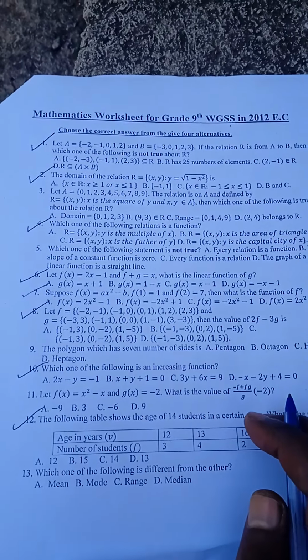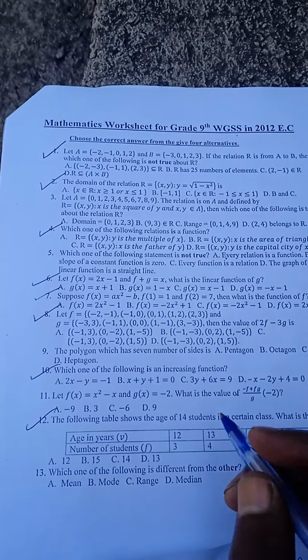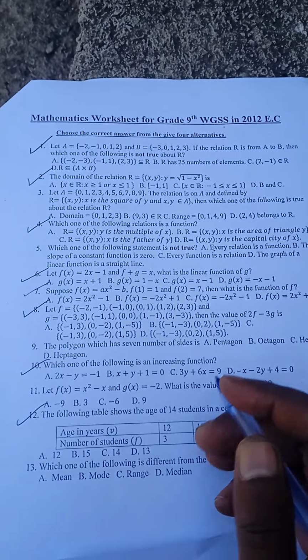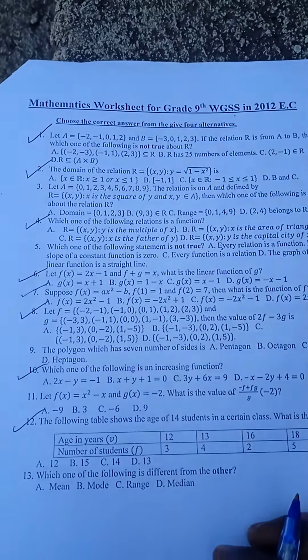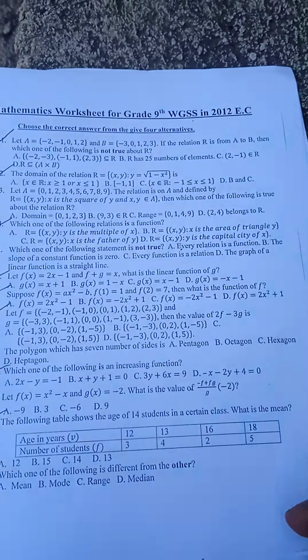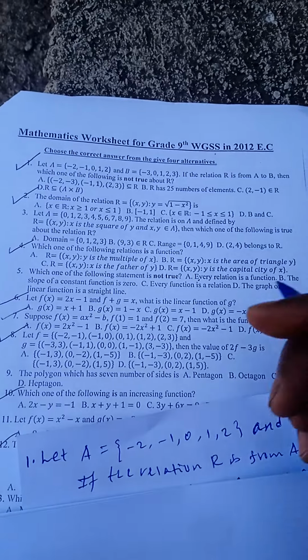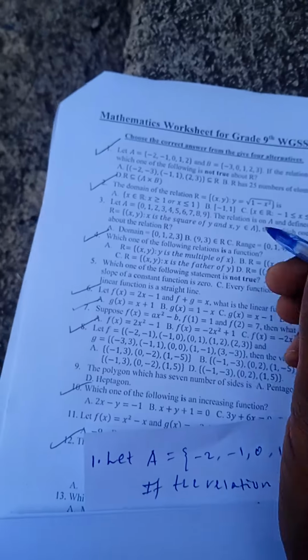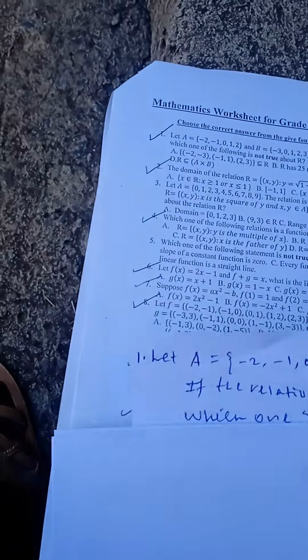So I will do an exercise or worksheet from grade 9 to grade 12. This is a worksheet for grade 9. First page, there are 13 questions for the first video. I will do two of them, the first one and the second one. Let's see the first one.